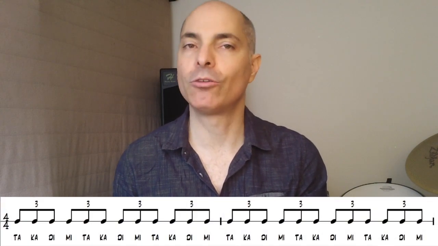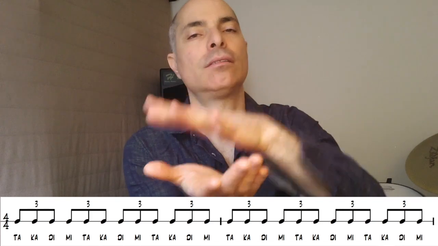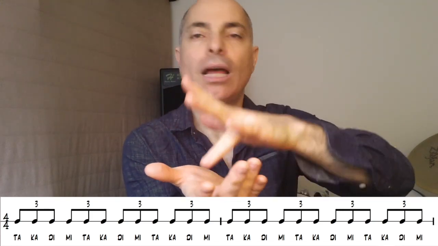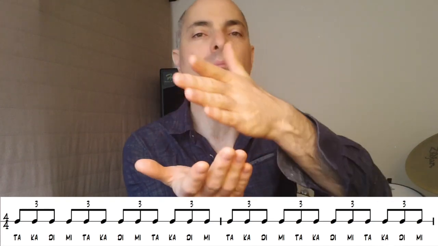From there, instead of saying takita, we can say takadimi at the same rate or the same speed, like this. 1, 2, 3, 4, 5, 6, 7, 8. Takadimi, takadimi, takadimi, takadimi, takadimi, takadimi, ta.